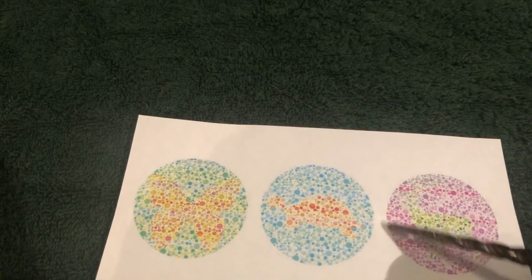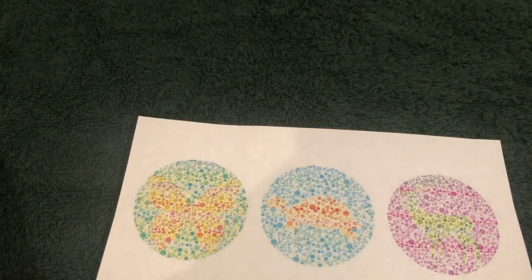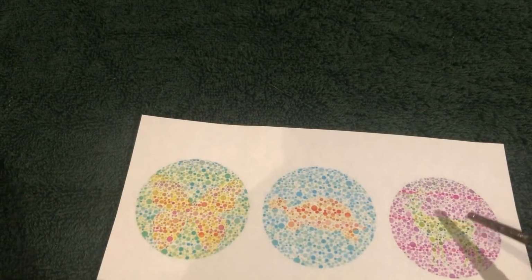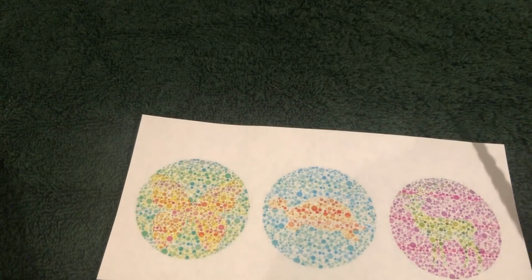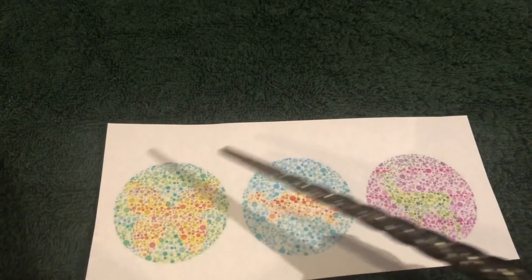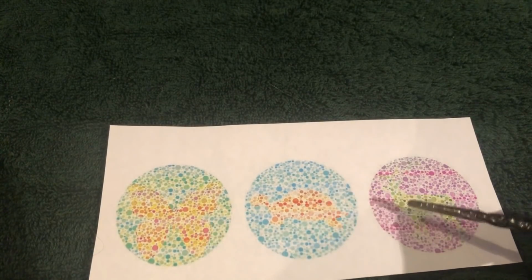And what color is the circle predominantly? Pink or purple? Yep, I'll accept both answers. And what color is the deer predominantly? Green. Excellent, excellent. So 1, 2, 3 circles. 1, 2, 3 animals. And 1, 2, 3, 4, 5, 6 different color schemes. So, excellent. Your eyesight seems to be pretty good for the most part.